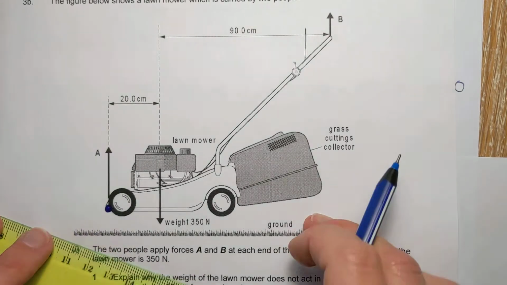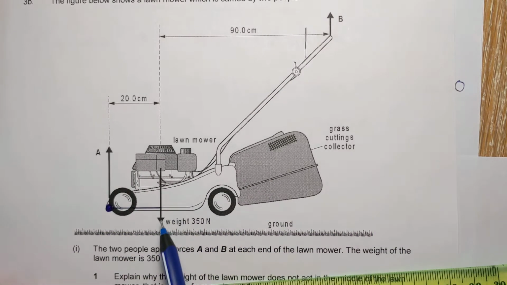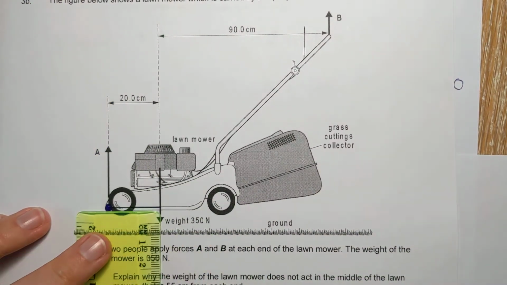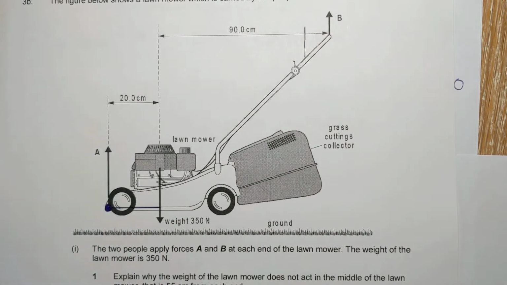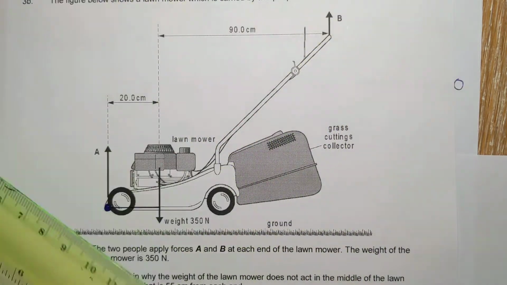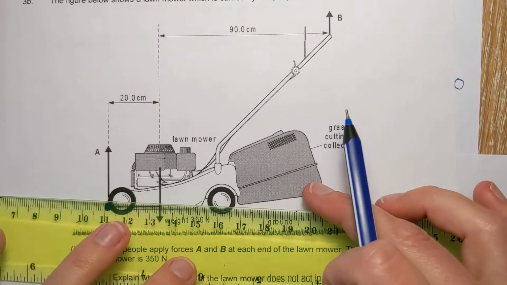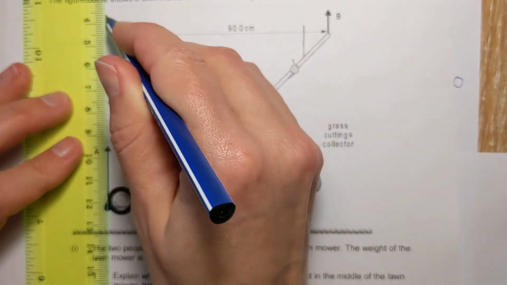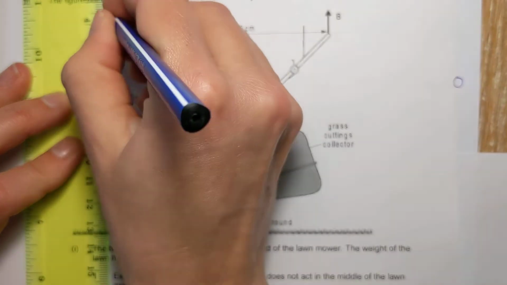And so if I draw in my distance from the weight to the point, I know what that is, that's 20 centimetres, and we can see that it is a right angle. So the 20 centimetres is the perpendicular distance. And then there's my W over there. Now, I think the easiest thing to do is to recognise that here, again, we know what this distance is.